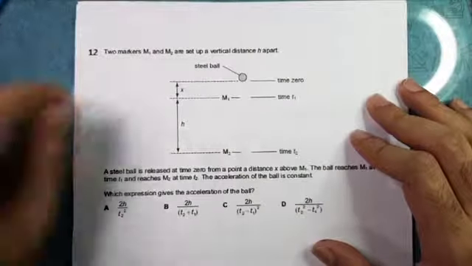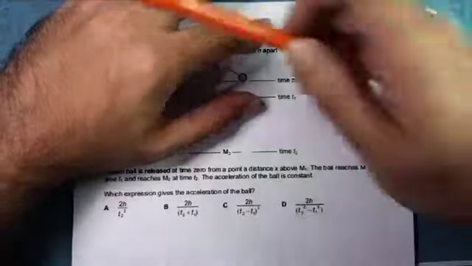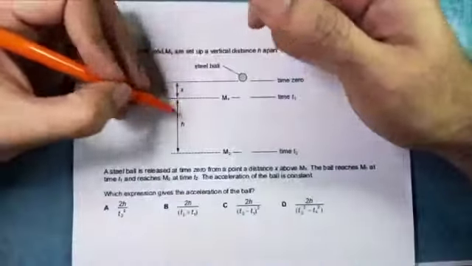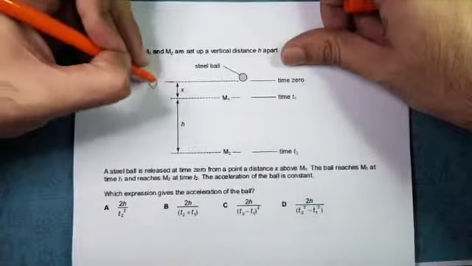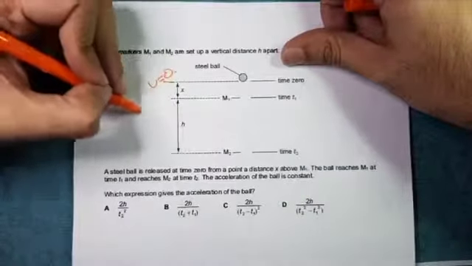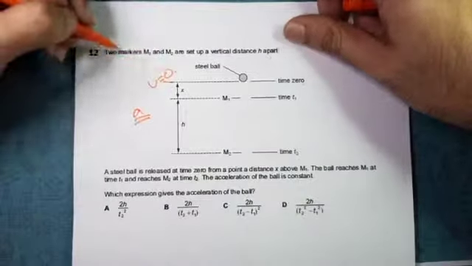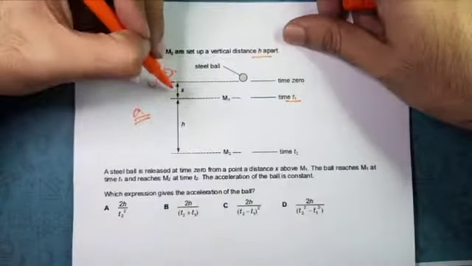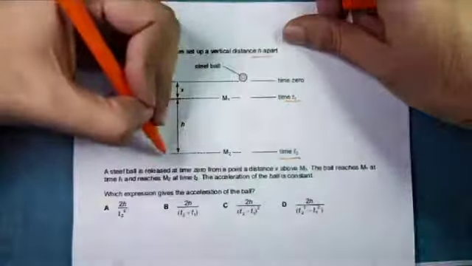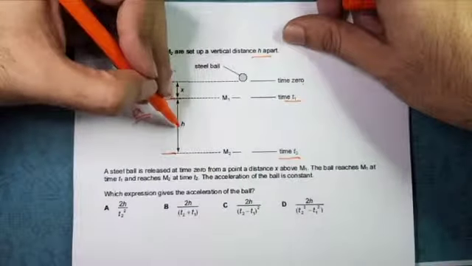So I'll just tell you how to do this sum. I won't solve the entire sum here because we have a lot of work behind the sum. Basically, the initial velocity u is equal to 0 here, and the acceleration is going to be g. So two markers m1 and m2, vertical distance h apart. This is going to be t1 when it crosses this point, and t2 when it crosses this point. The distance here is x, distance here is h.